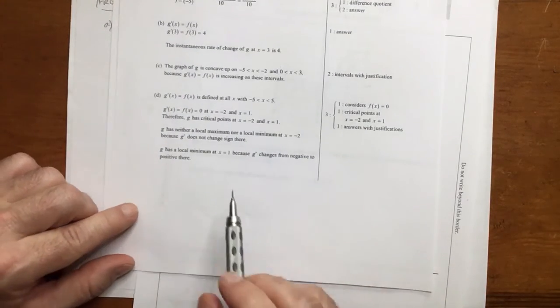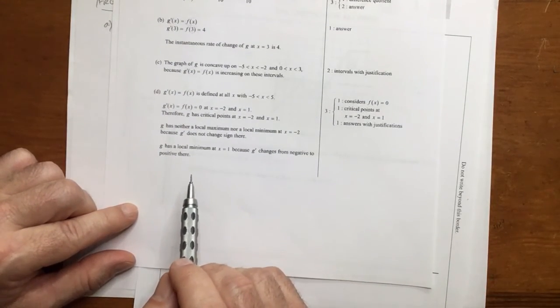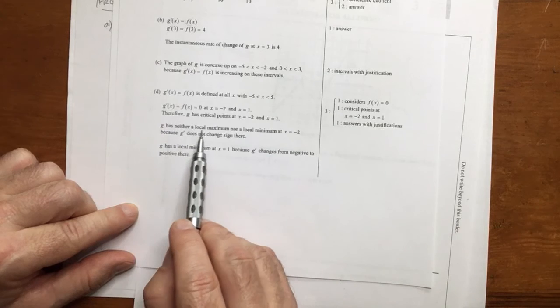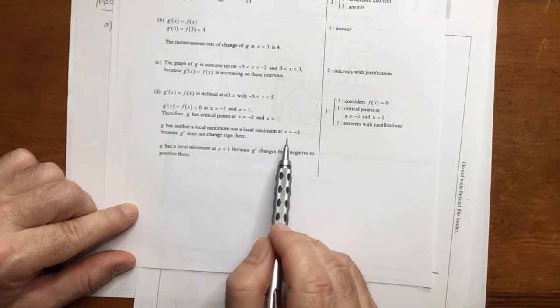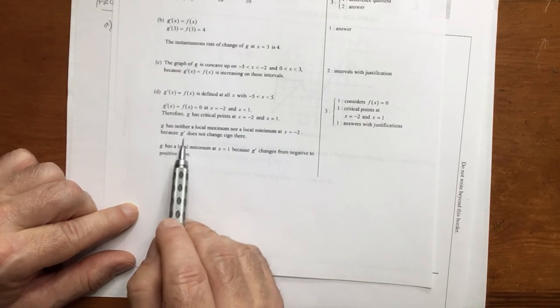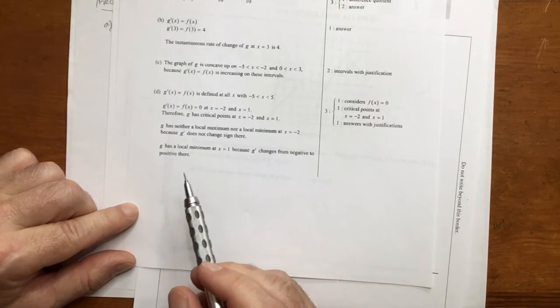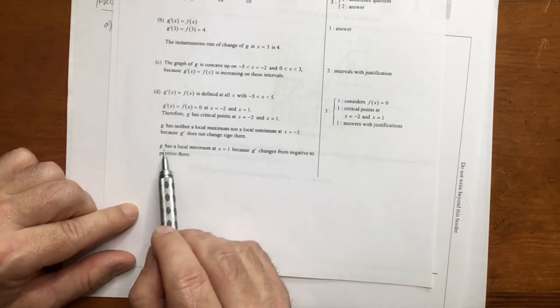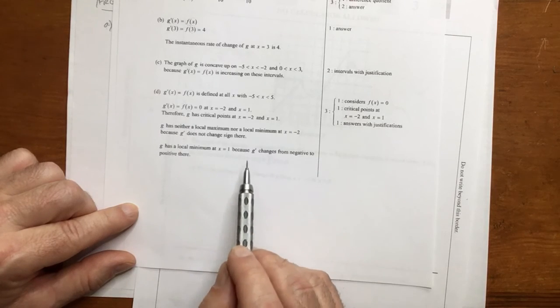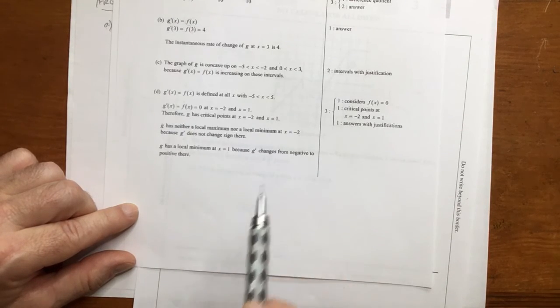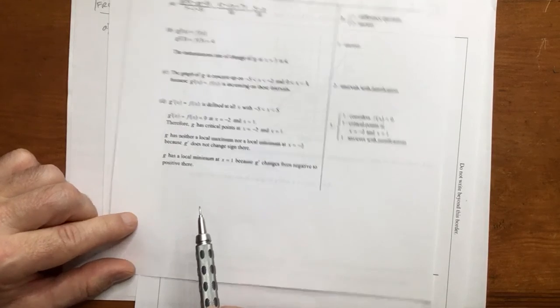Let's look at how they worded their answers again. g has neither a local max nor min at x equals -2 because the sign of g prime doesn't change. And then, like we were talking about, g has a local min at x equals 1 because of the sign change from negative to positive. That's it.